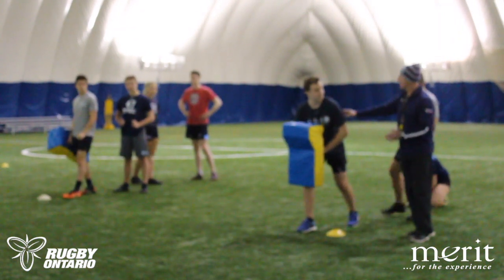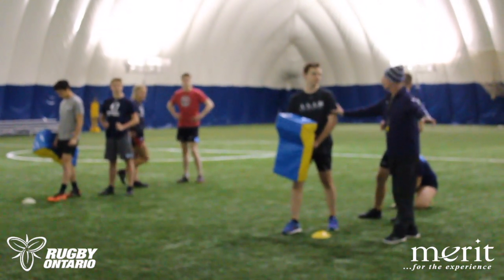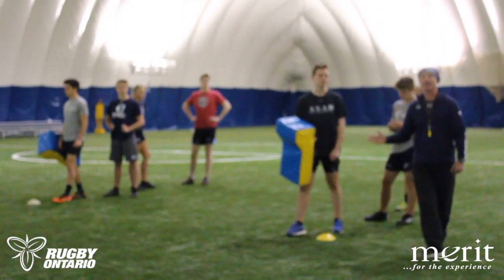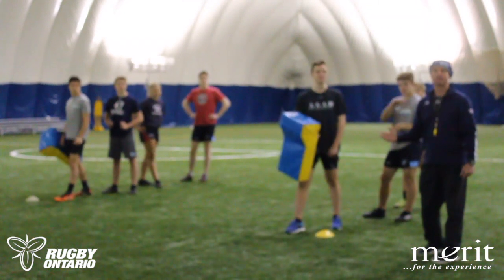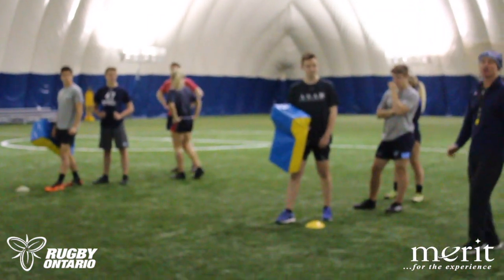So once you're in the line, Buster, what are you going to say? Set, and then when that 9 pulls the ball, hit. And then once we hear hit, then we're looking at line speed. Again, taking away time and space. Let's see what it looks like.